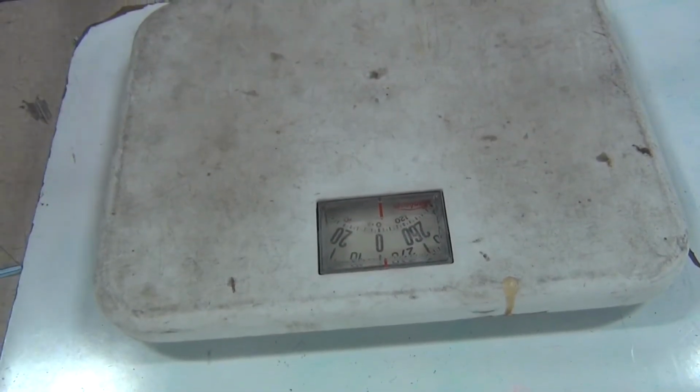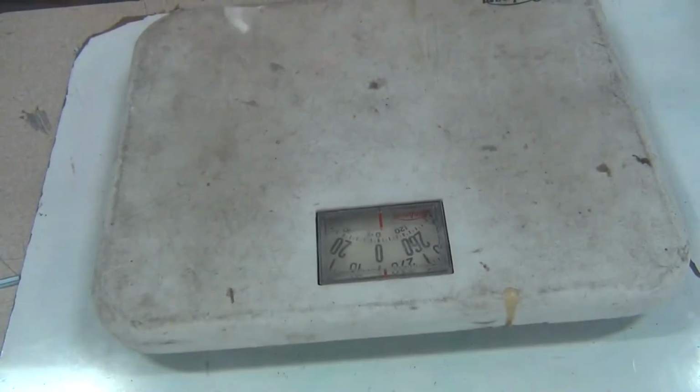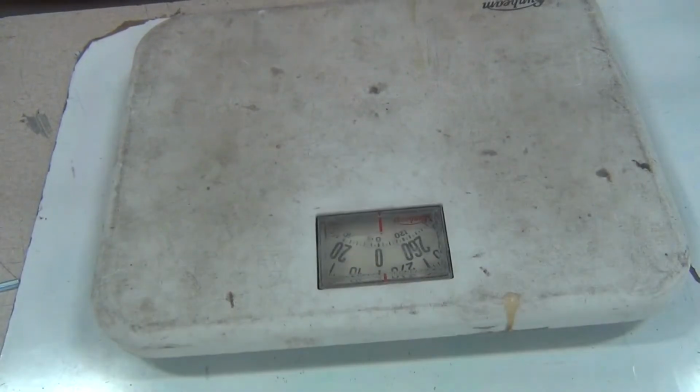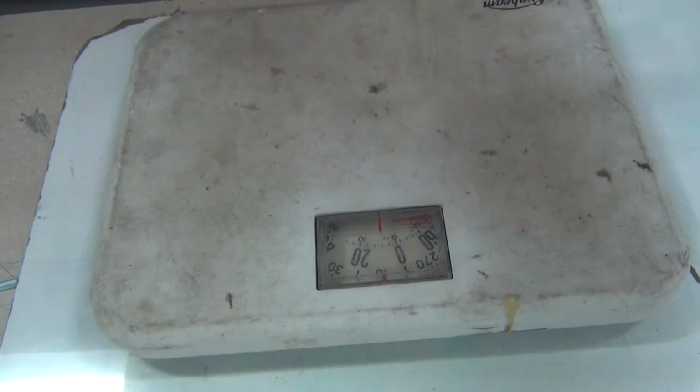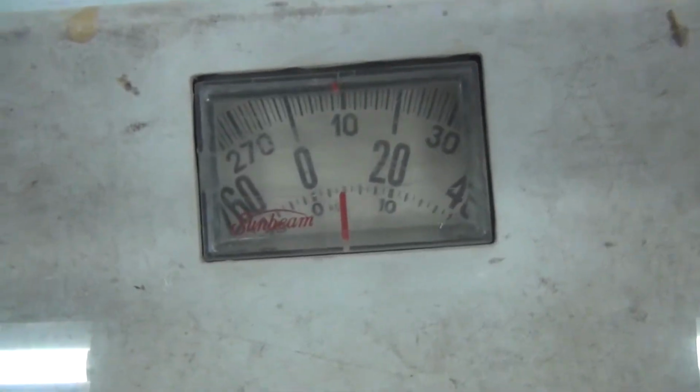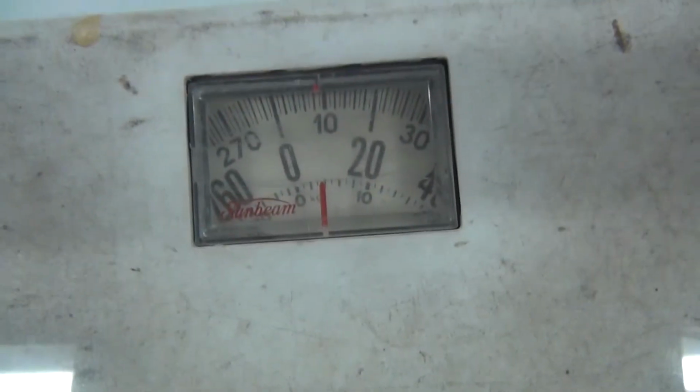So we'll just put the glass right down on the plate. And then let's see what it weighs. I think you can kind of see there. Looks to me like about 10 pounds? Yeah, okay, roughly. So we have a 10-pound piece of glass.